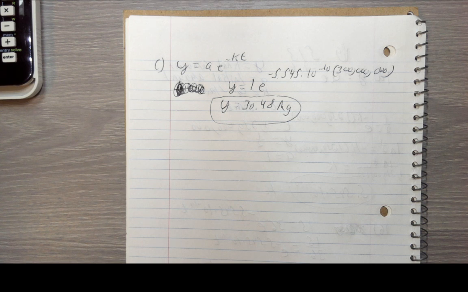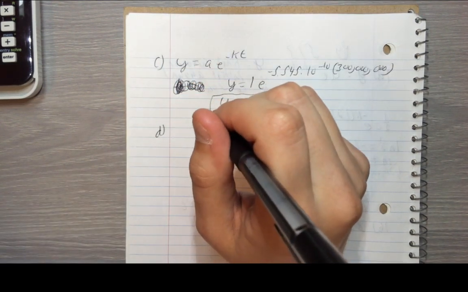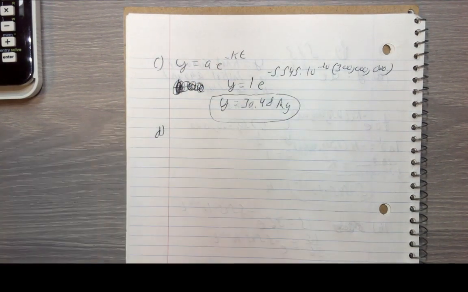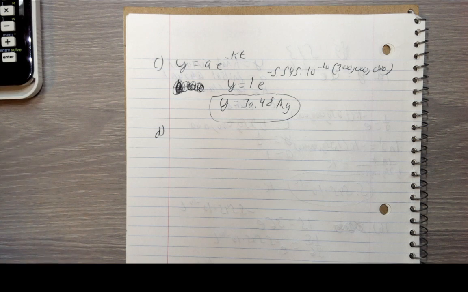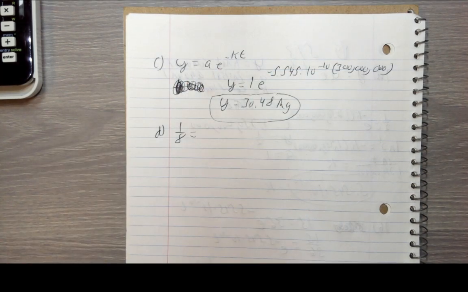So let's get on to letter D, not number D. Let's go to letter D then. It says, how long will it take potassium 40 to decay 1/8 of the original amount? Okay, so just like the first question, it was half. It says the half-life takes about 1.25 billion years, so we use the fact that y was 1/2 of A. Now we're saying that y is 1/8 of A. So if A is 1, 1/8 of 1 is 1/8.